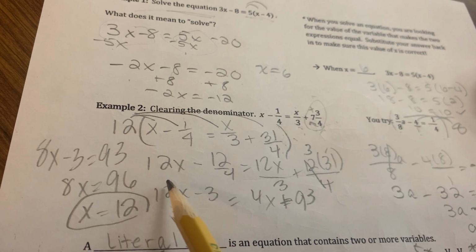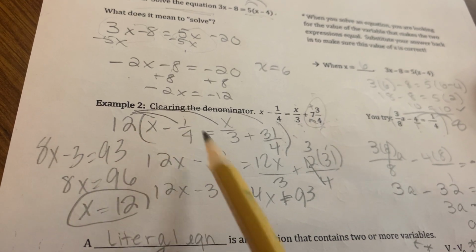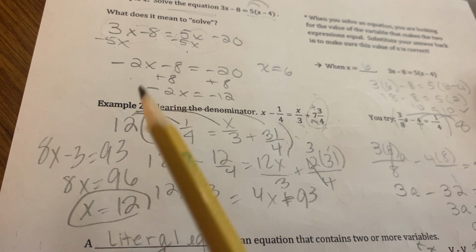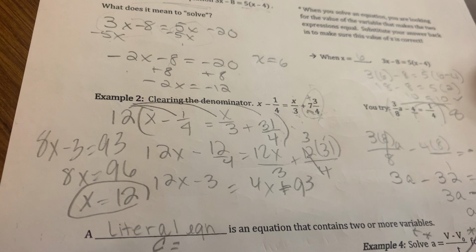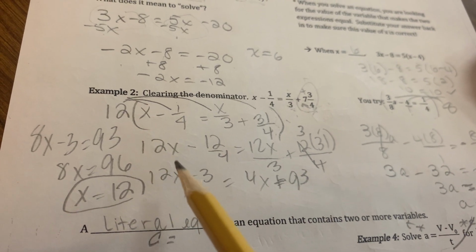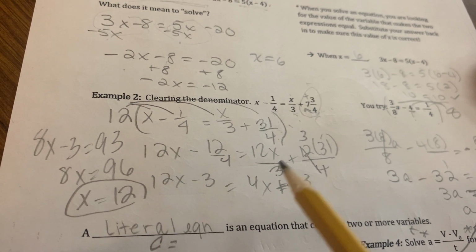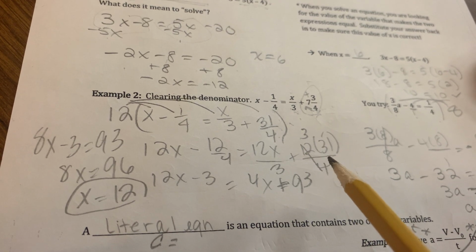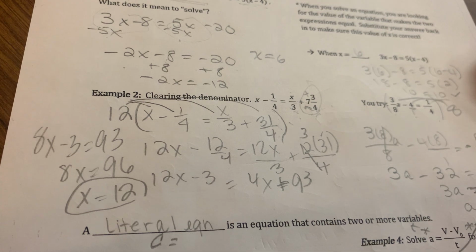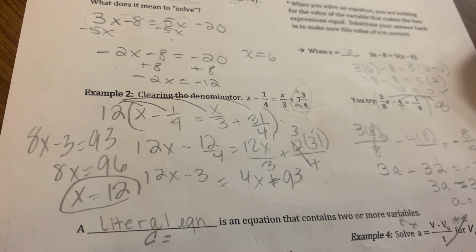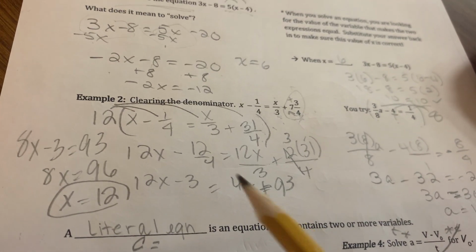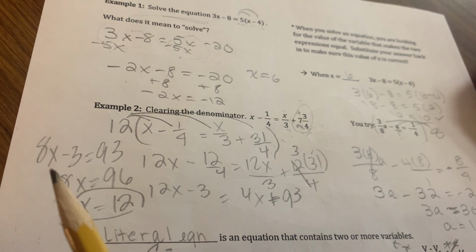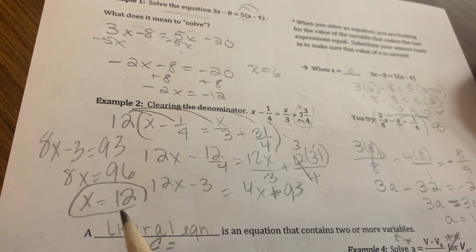So 12 times x is 12x. 12 times a fourth is 12 over 4. 12 times x over 3 is 12x over 3, and 12 times 31 over 4. So we get 12x, we get 3, we get 4x, and 12 over 4 reduces to a 3. 3 times 31 is 93. If you need to pause at any time during these videos and go back, feel free to. Now let's deal with the x's first. Subtract 4x from both sides, add 3 to both sides, and divide, you get 12.